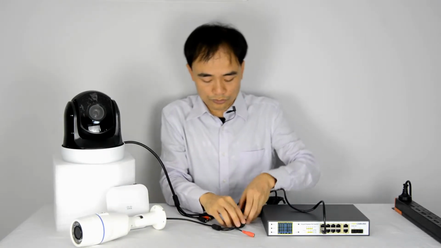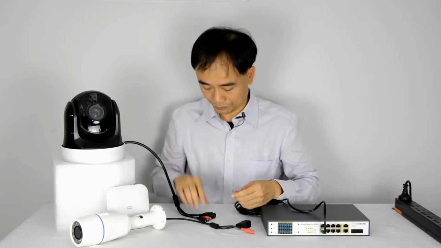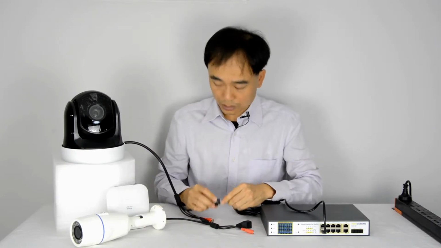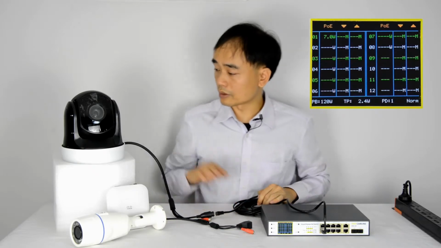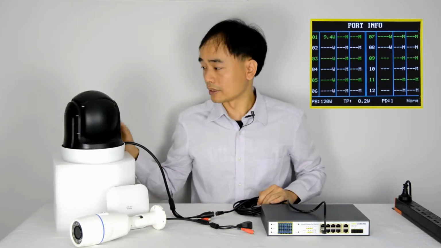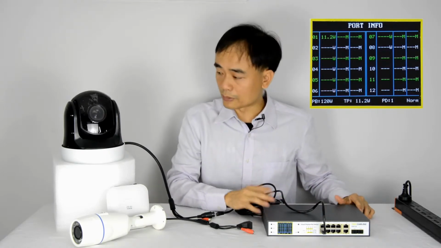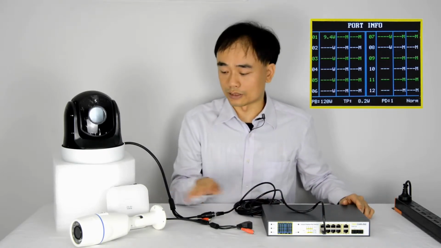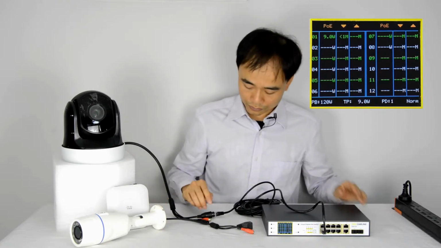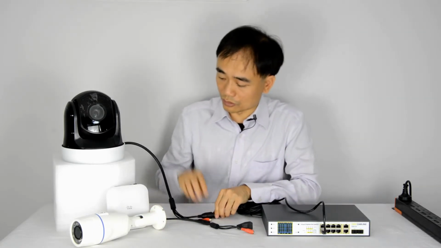Alright, now let's move to the bigger one. Once we power up the PTZ camera, it starts panning and tilting. You can see the bigger one requires much more power than the small camera.